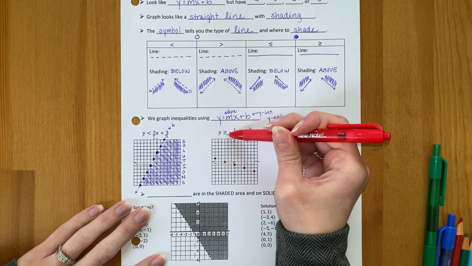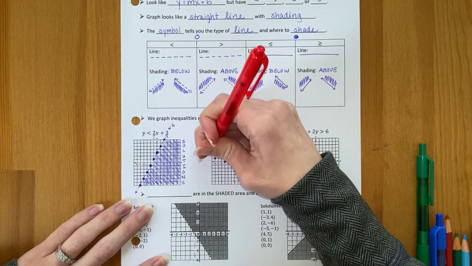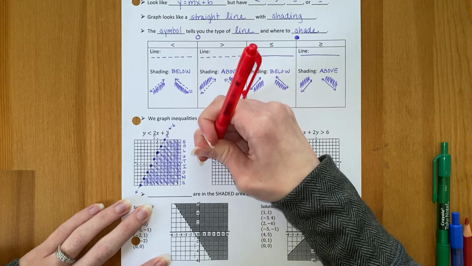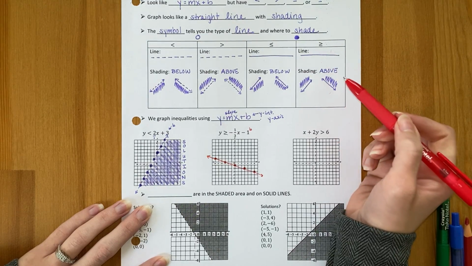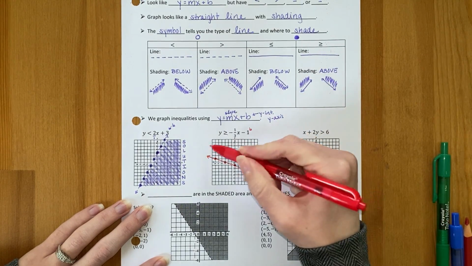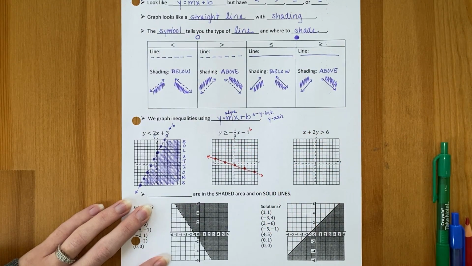All right, if I check my sign again, this is again where we pause. Looks like I have a solid line underneath this symbol here, so we are working on a nice straight line. Nice and solid. There we go. All right, again, we're going to end up shading above here because of my symbol. Okay, and because my slope is negative, above is going to be up here on this side.